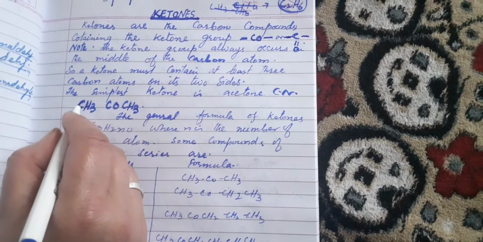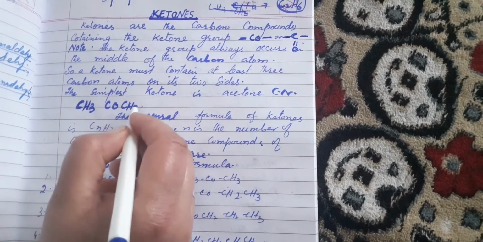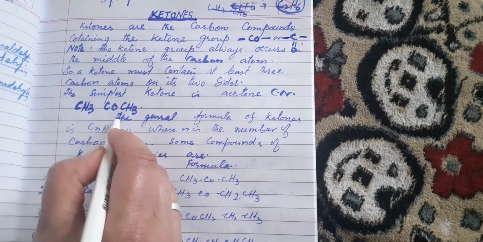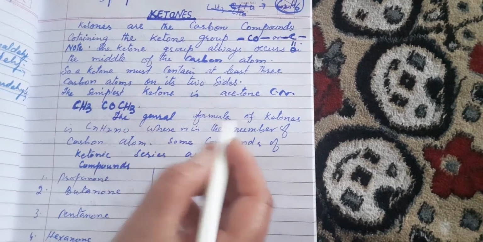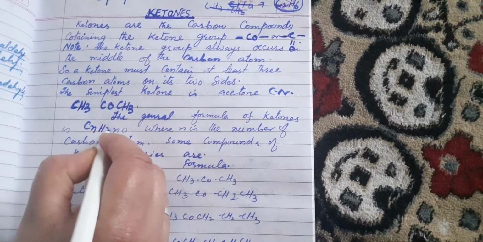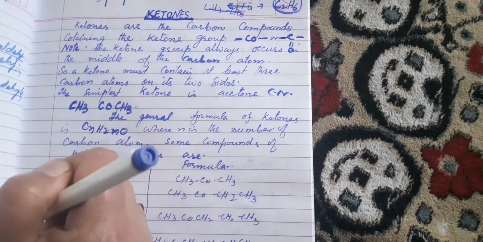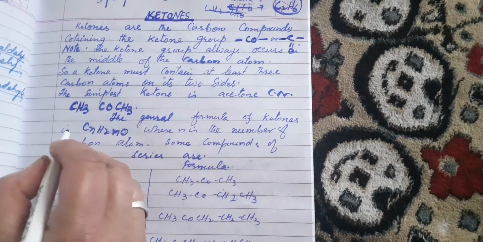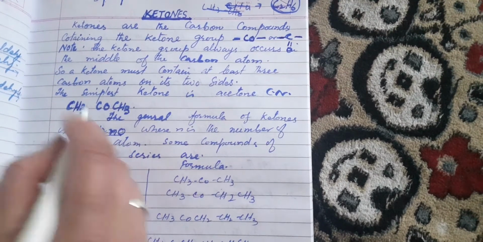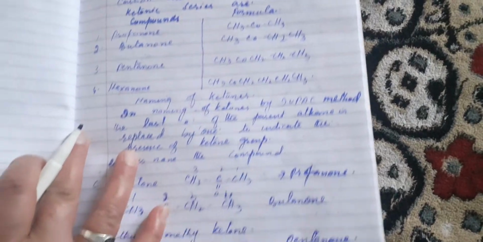Its formula is CH3COCH3. The ketones have the general formula CnH2nO, where n is the number of carbon atoms. On the basis of this formula, we can form the ketones.